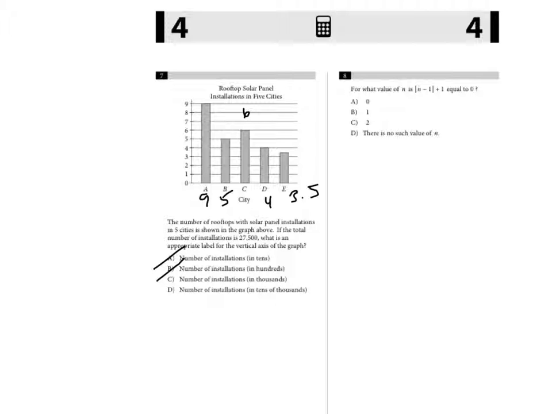And C is just an overkill because it says in tens of thousands. That would make this first measurement 90,000, which is already above 27,500. If we're to make this in the thousands, so where it's 9,000 plus 5,000 plus so on and so forth, we would get approximately 27,500. Answer choice of C.